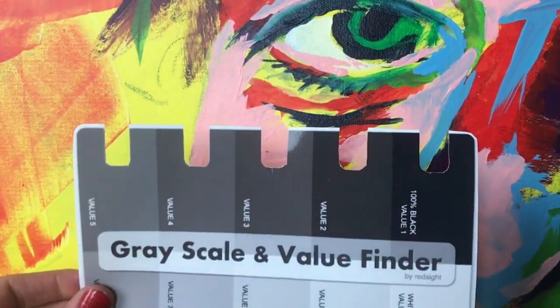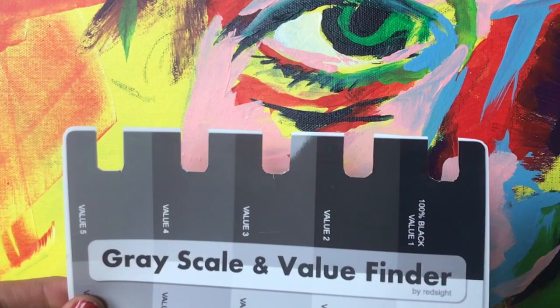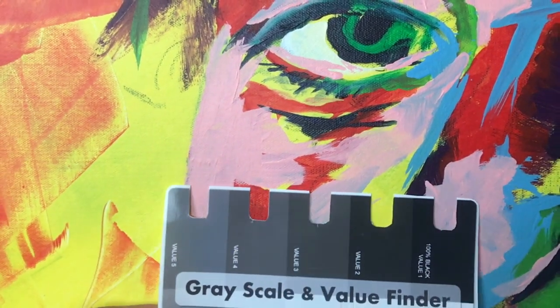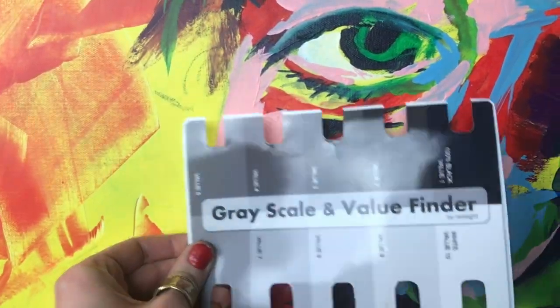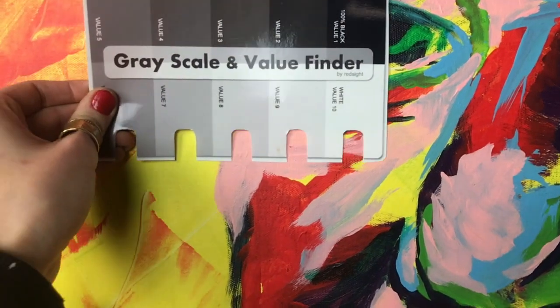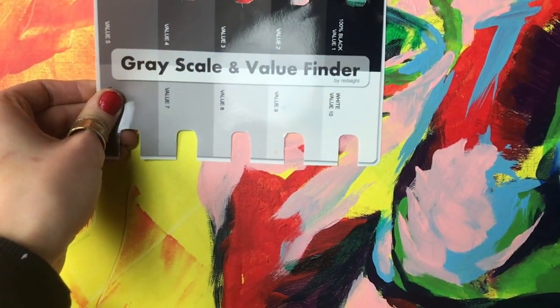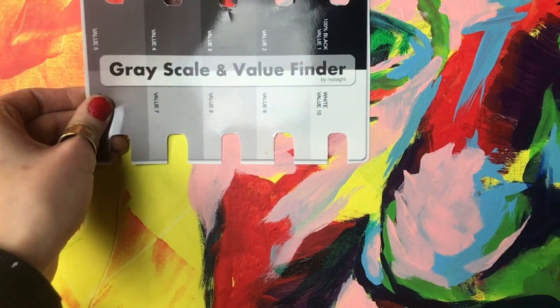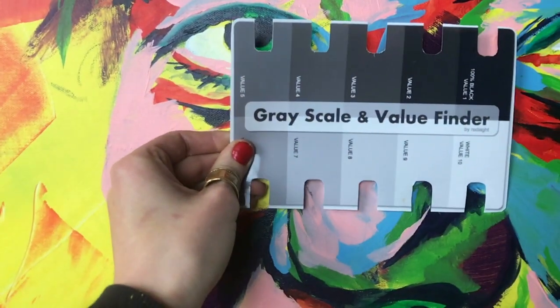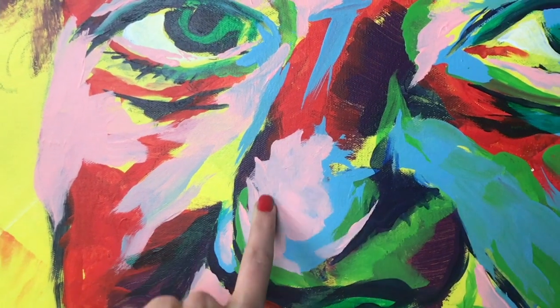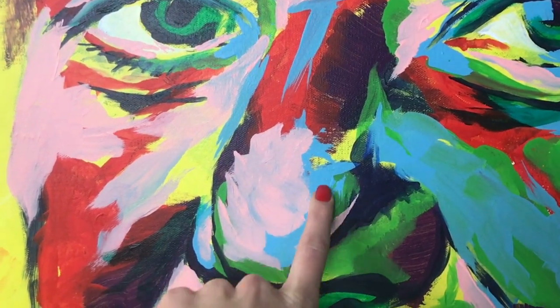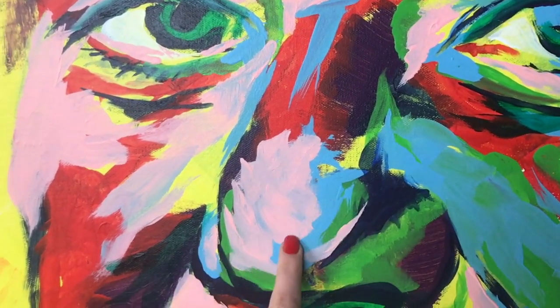So I also wanted to explain these little divots in this value finder here, they help a lot, but the pink is definitely, I'd say that's closer to like a value 8 almost. And it's pink, so it's a bright color, but it wasn't quite as bright as I wanted it to be. And you can also see that it wasn't quite opaque enough to color this blue. So let's fix that right there.